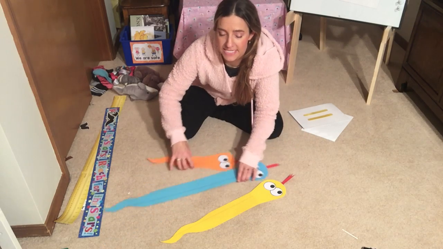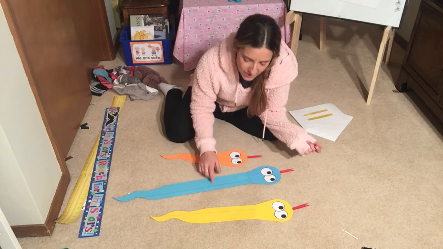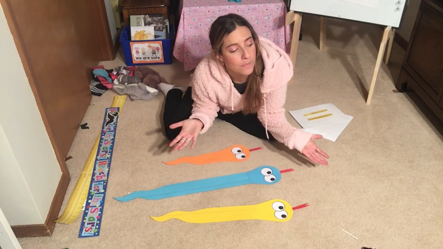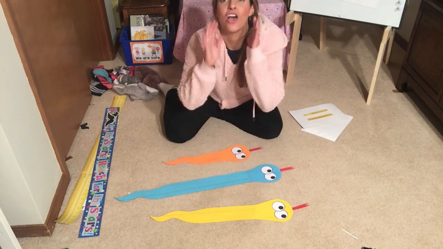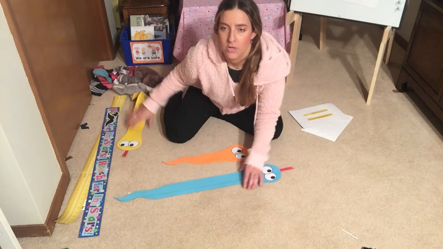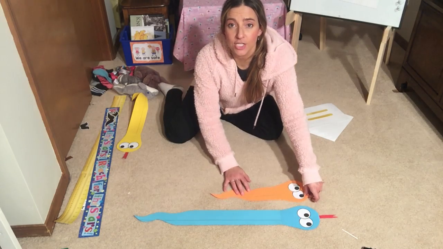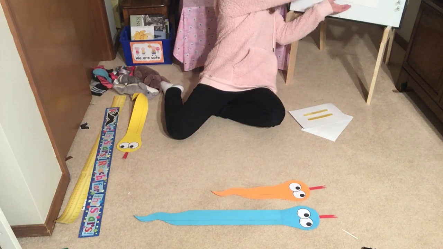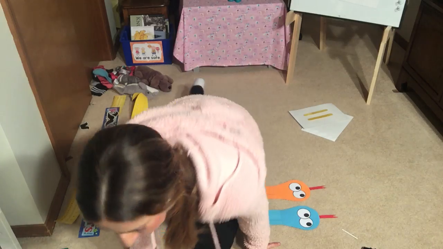So sometimes kids say to me, oh, Bluey's bigger than Orangey. And I say, well, we're talking about length. So Bluey is longer. Bluey is longer. Orangey is shorter. So, let me hold this up to the camera so you can see.